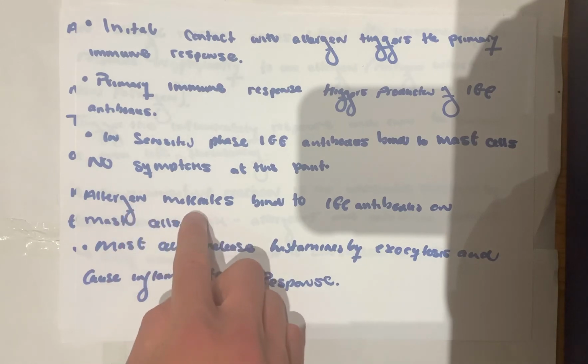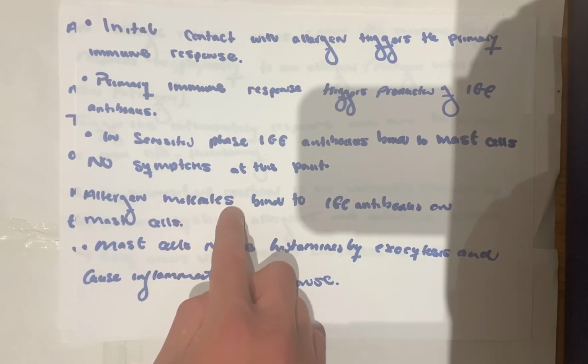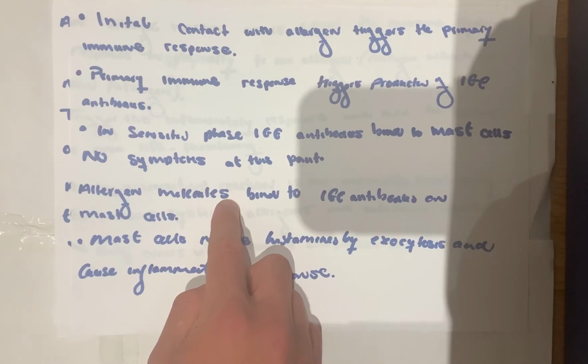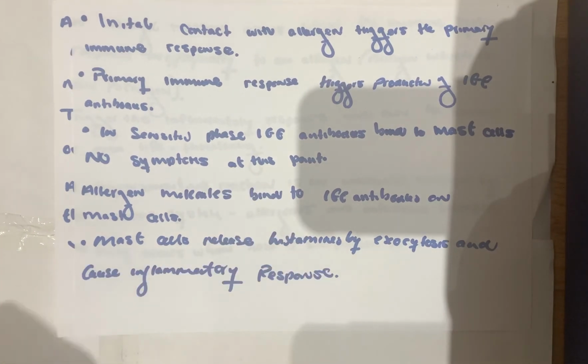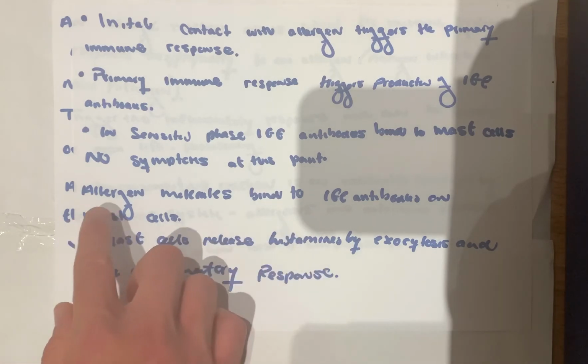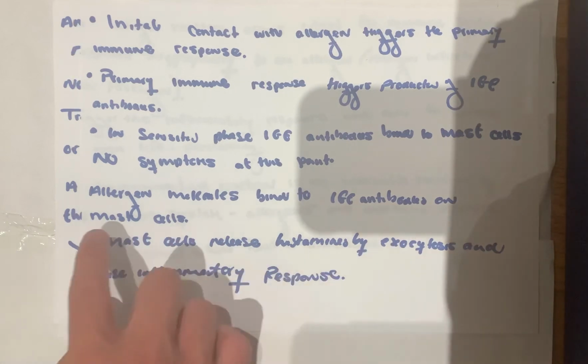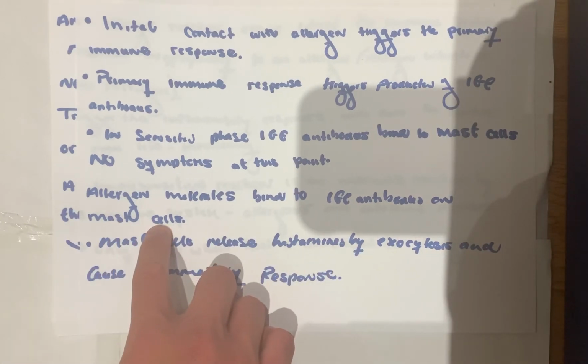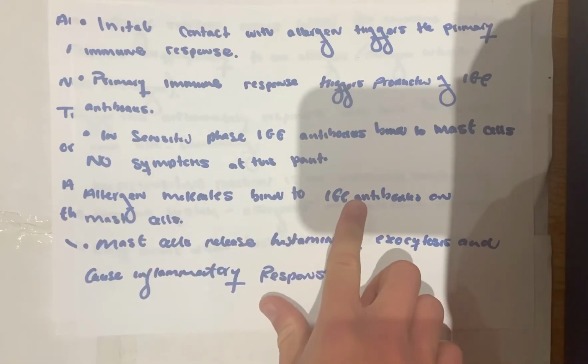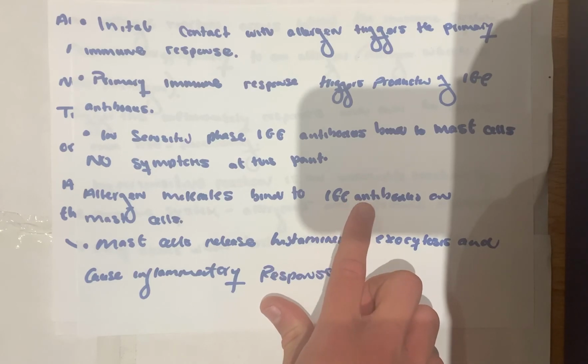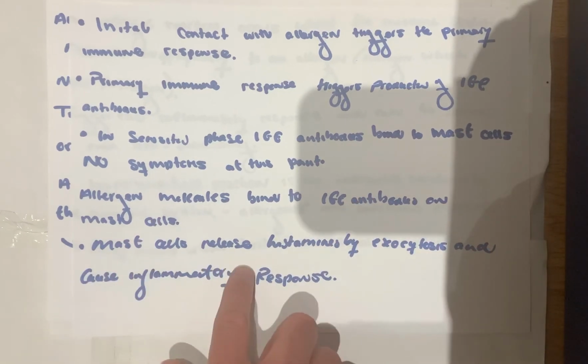Next, the allergen comes into contact with the immune system again. This is known as the secondary exposure of the allergen. Once this happens, the allergen binds to the IgE antibodies on the mast cells. The allergen binds directly to the variable region of these antibodies, and this triggers the mast cells.